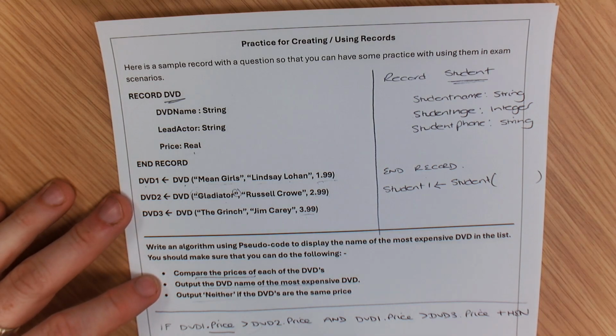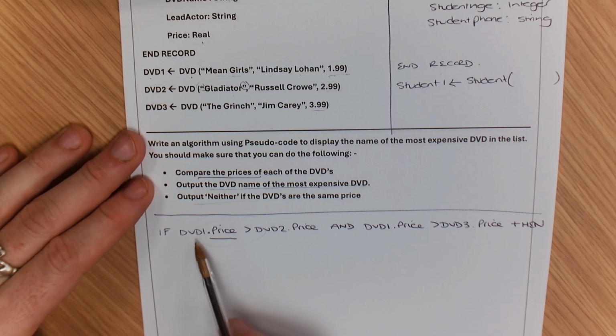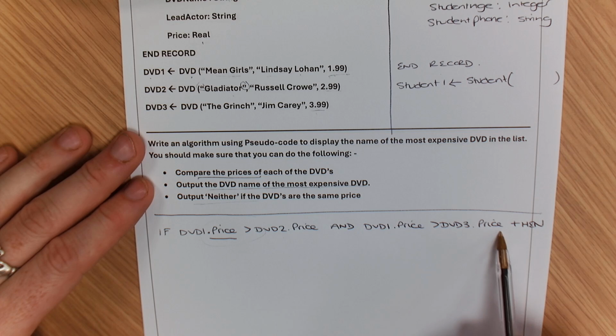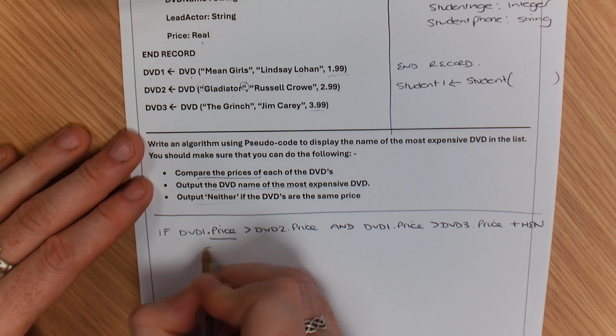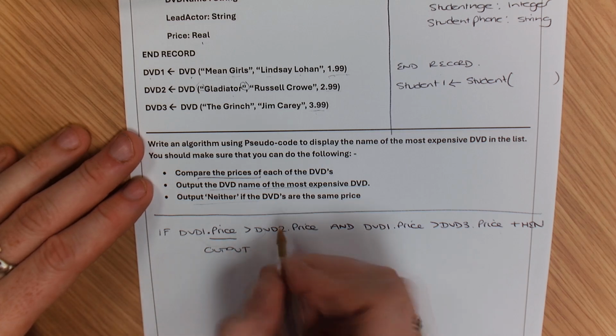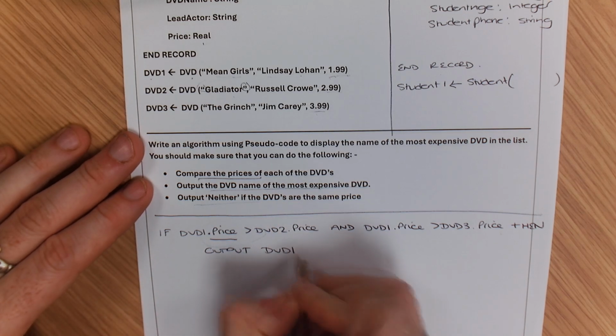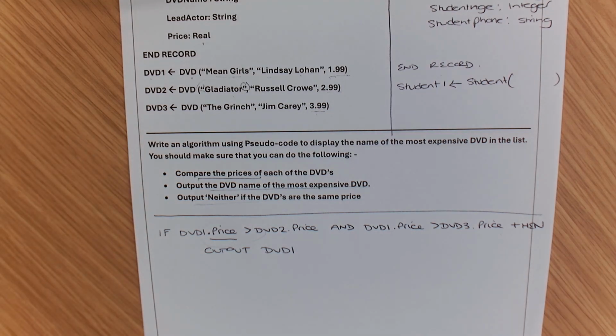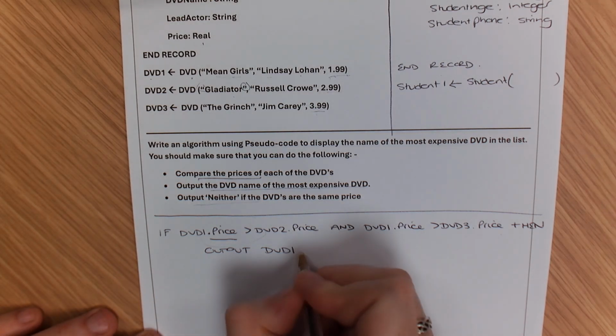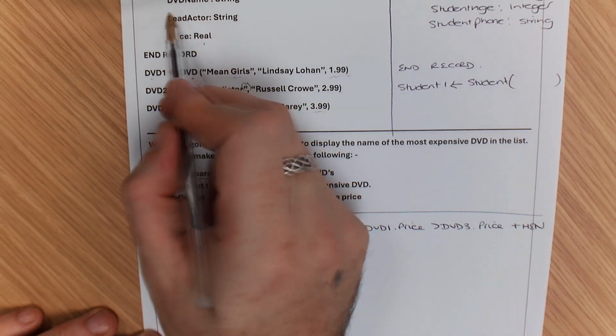What DVD is going to be output in this case? No, if DVD 1 is greater than DVD 2 and DVD 1 is greater than 3, which one's going to be the higher one? 1. Yeah? So it would be output, because we're in pseudocode, output DVD 1. Is that right? Is that right or is that wrong? Well done. So DVD1 dot, alright, look at my attribute, DVD name.